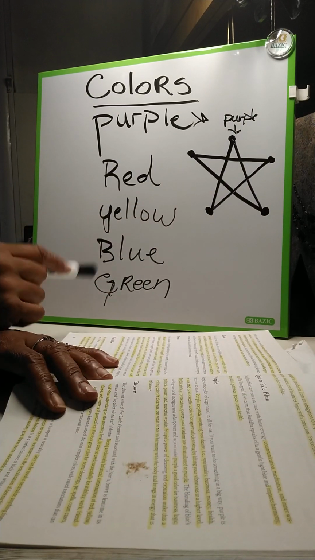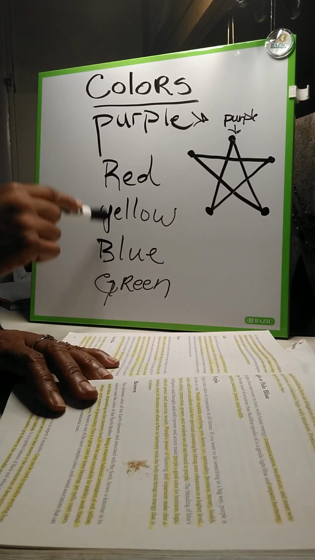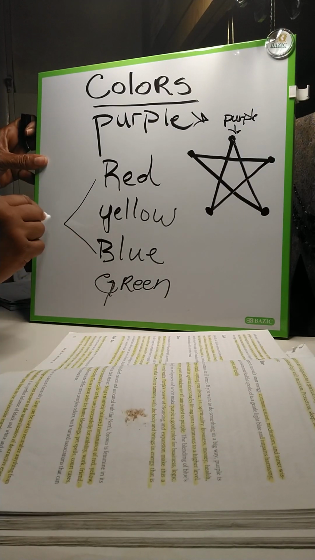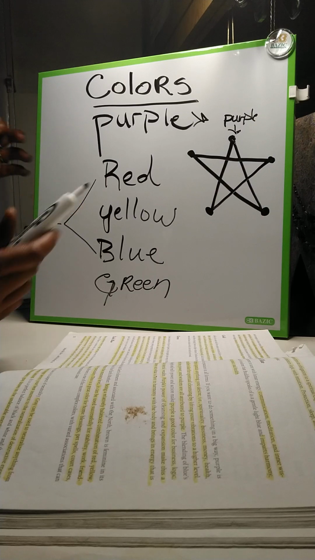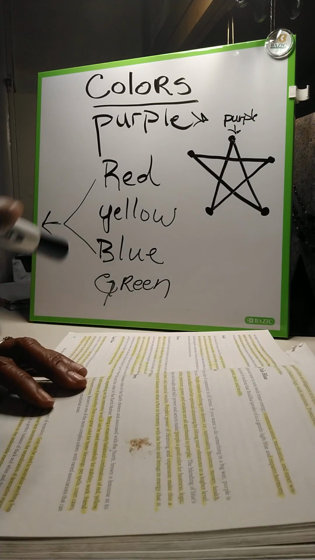In order to get purple, you need to mix the primary colors, blue and red, together. You see how the colors are mixed? They mix. Purple goes there. Now we're gonna mix some more colors.